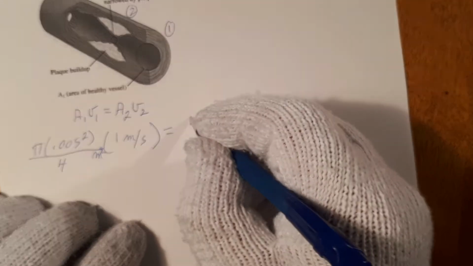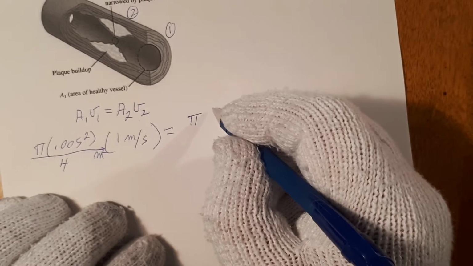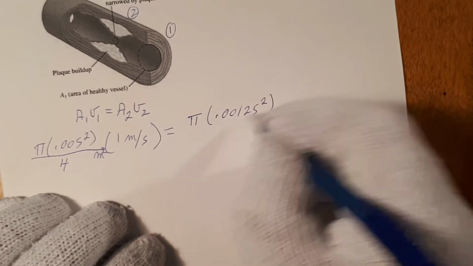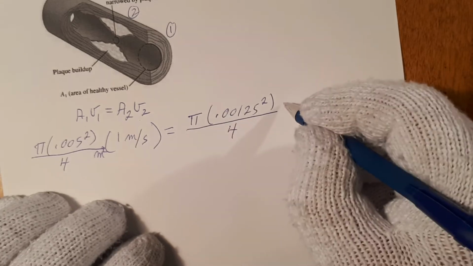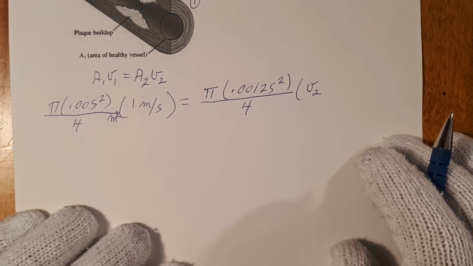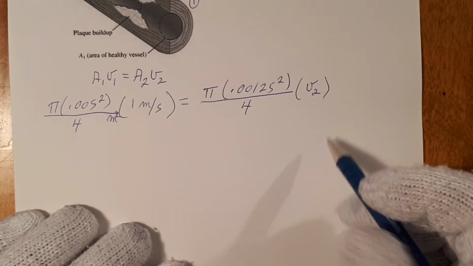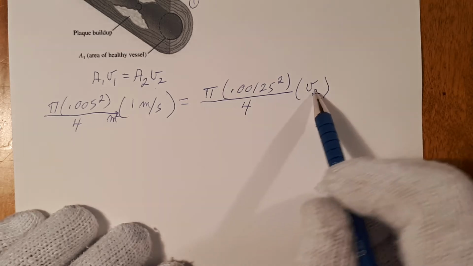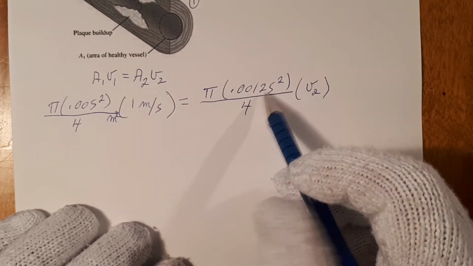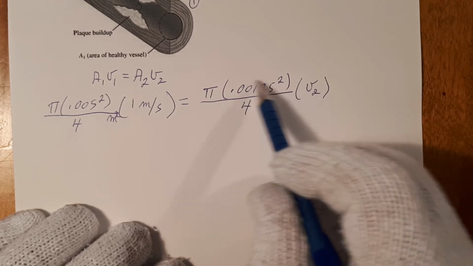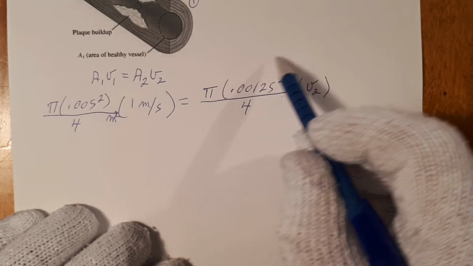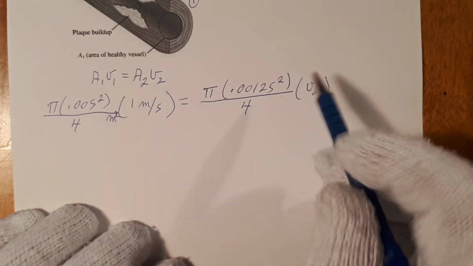Putting it in the raw form: pi times 0.00125, everything squared, all of that divided by 4, times velocity 2. Rearranging in order to solve for velocity: this is a number, like the number 10, or 5, or 22. It's just a number. If I put this in a calculator, it'll come up with some value, 0.000 something or other.